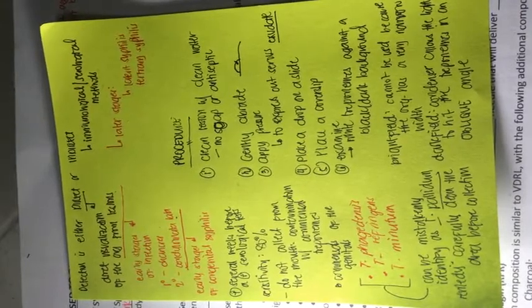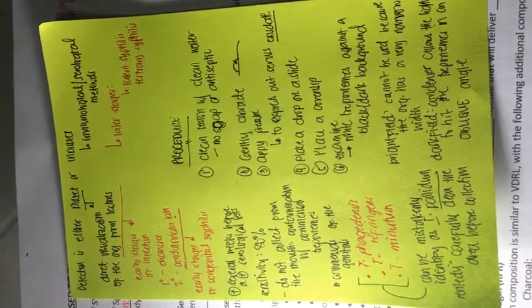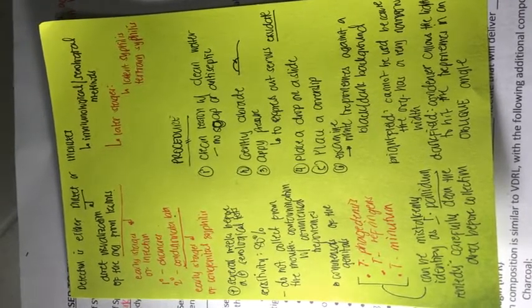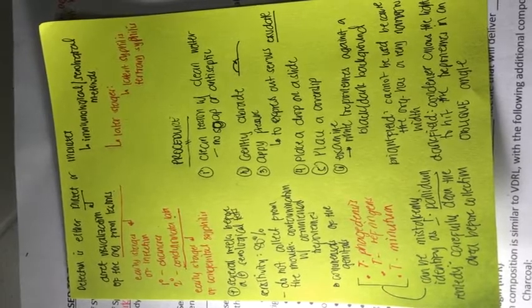So by this, we are done with direct microscopy. Let us now proceed with the serologic tests in the laboratory diagnosis of syphilis.